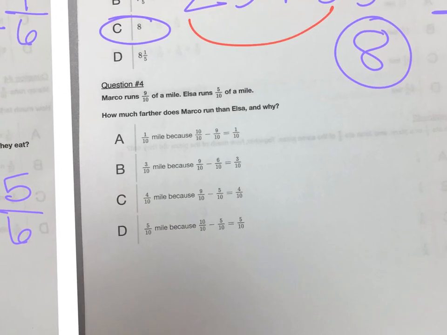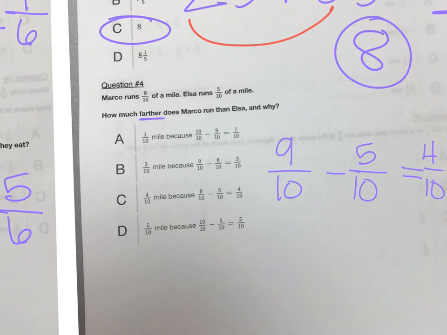Number 4. Marco runs 9/10 of a mile. Elsa runs 5/10 of a mile. How much farther, this word farther here lets us know that we need to subtract. How much farther does Marco run than Elsa, and why? So I need to subtract 9/10 minus 5/10, and that would give me 4/10. So looking at my answer choices, that would be C.